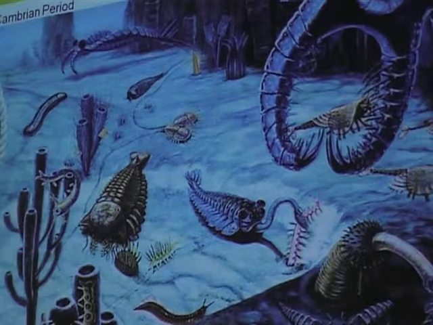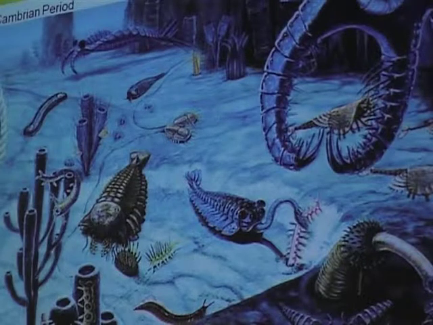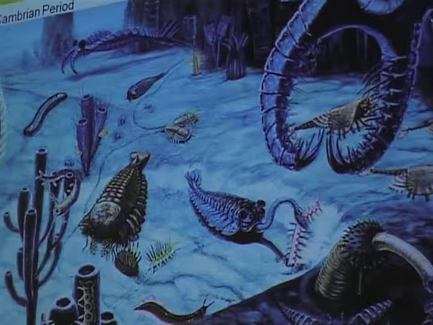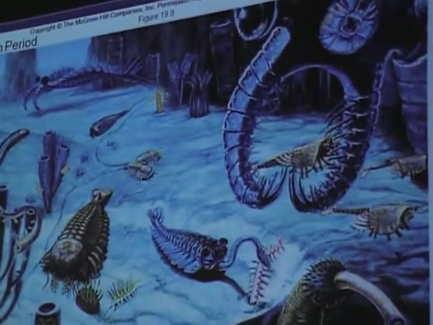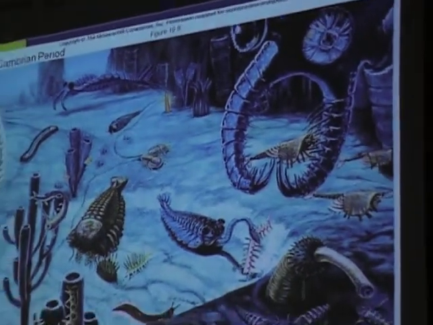Different major events happened, like when all the dinosaurs went away, they said that's the end of the Mesozoic. It's a good stopping point. It's just something that geologists and biologists have agreed upon.